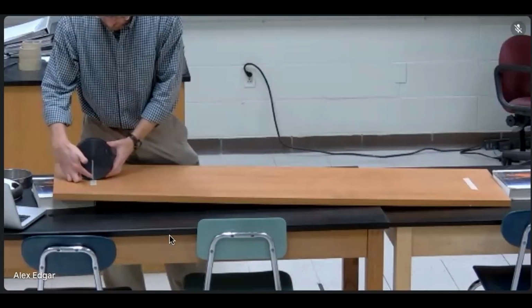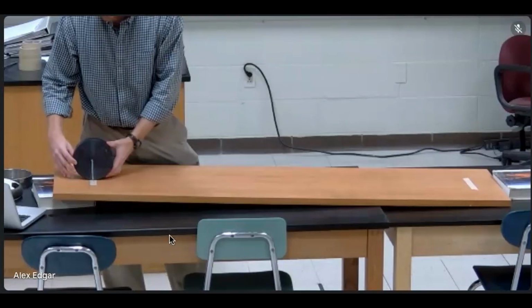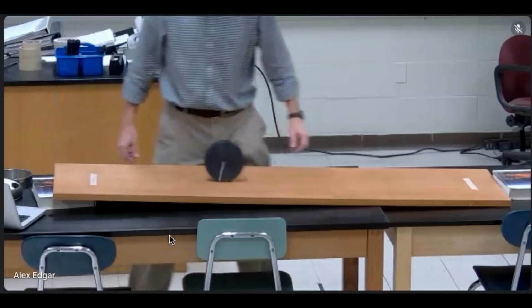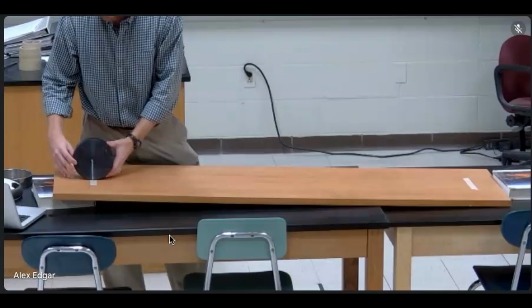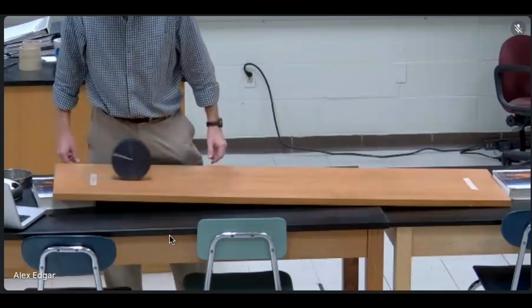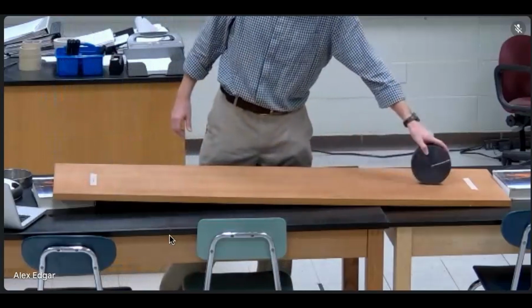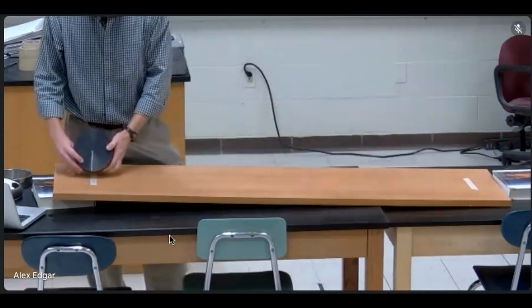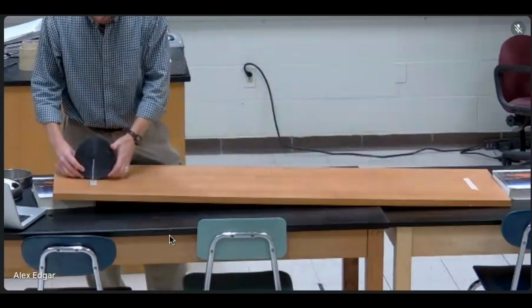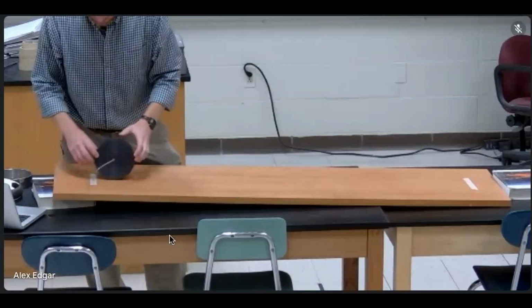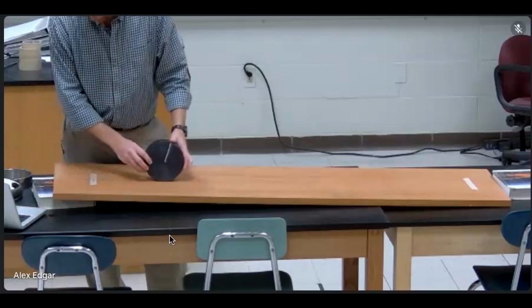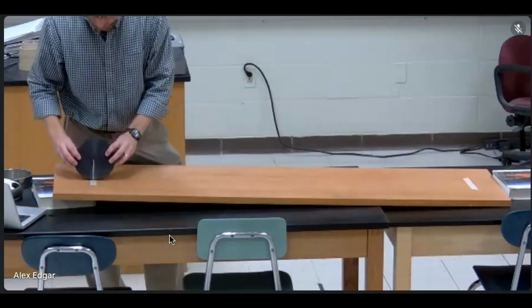Try to look at this point on the rim here and see how that goes. It should look like when the point gets to the bottom it slows down, but then when it's at the top it's moving faster. Let's do that again. Watch it.